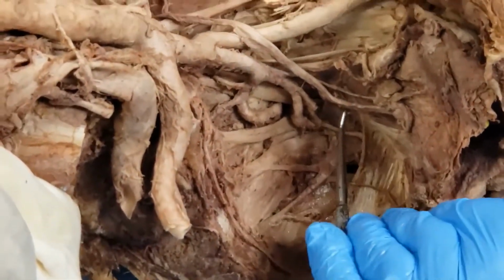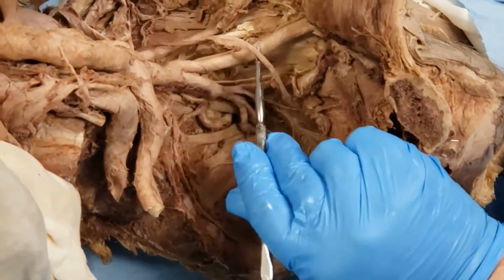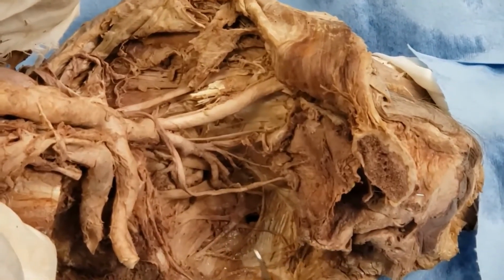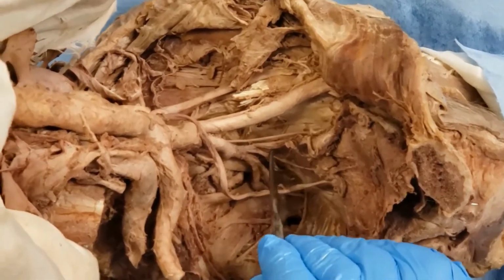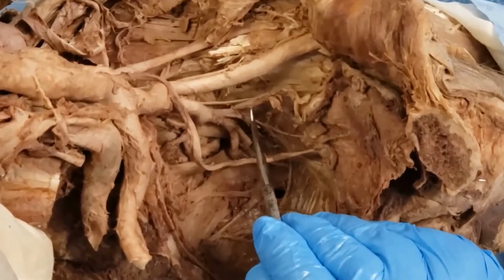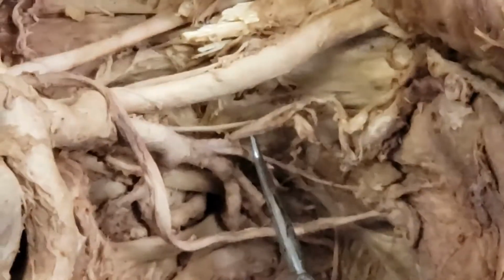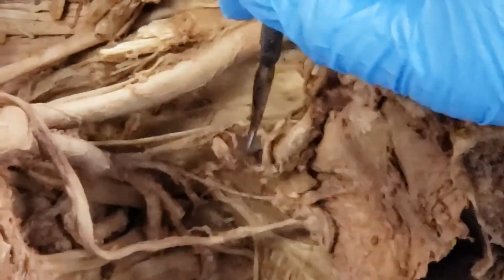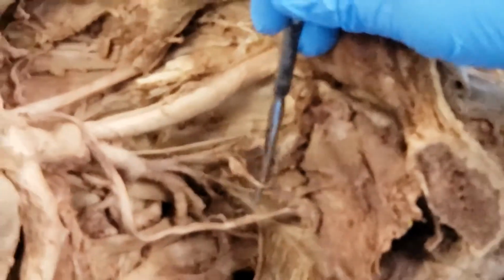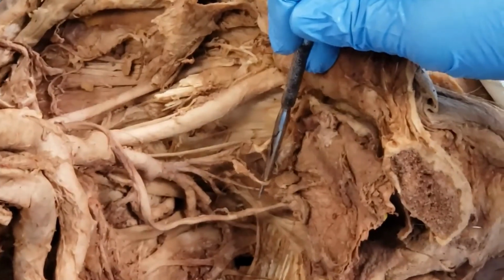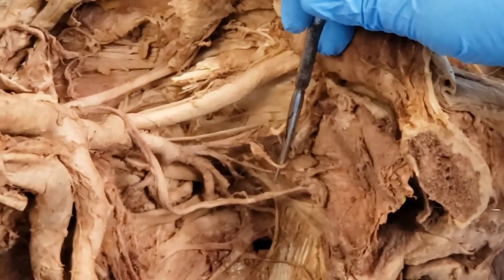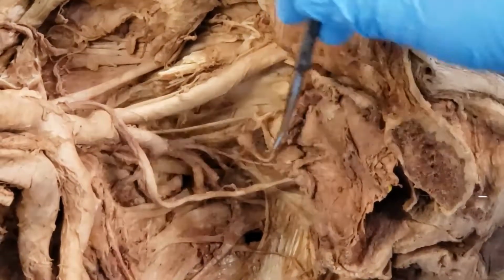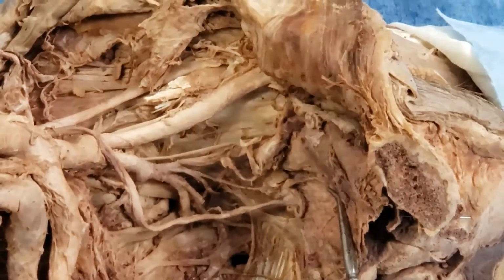I already pointed at the ureter here. And now I'm going to point at this one. You see that one? This is the umbilical artery. And the umbilical artery has superior vesicle arteries arising from it. And usually it's multiple. I'm showing you one, superior vesicle. And the superior vesicle arteries supply the bladder, and this is the bladder.